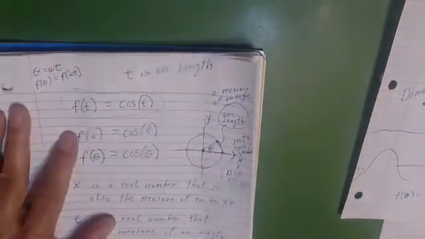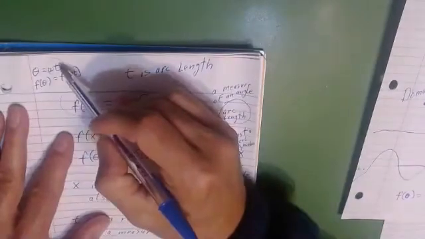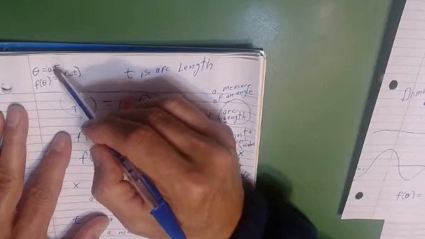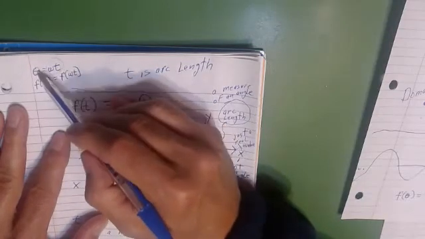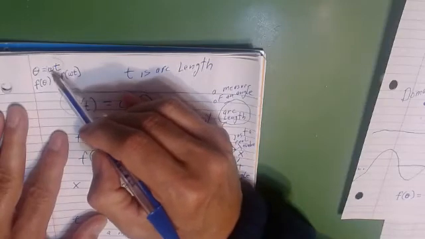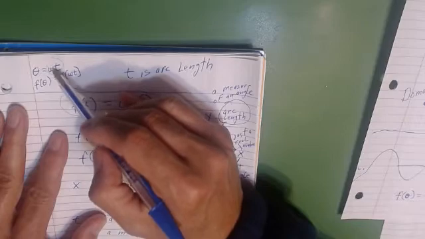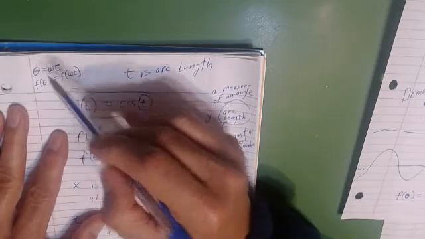So all this notation always depends on context, because here, T could be time, okay? So theta is proportional to T. If you double the time, you've doubled your angle. But T is not the angle. The angle is T times omega, which is the radians per unit time times the value of time, T. That gives you the angle.